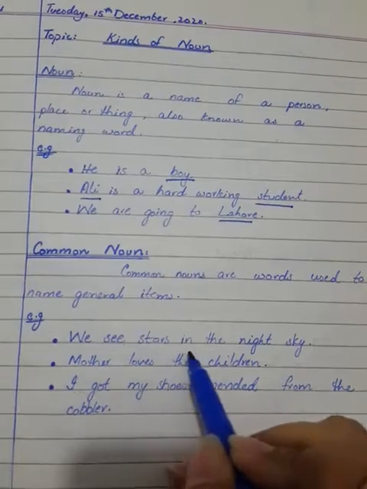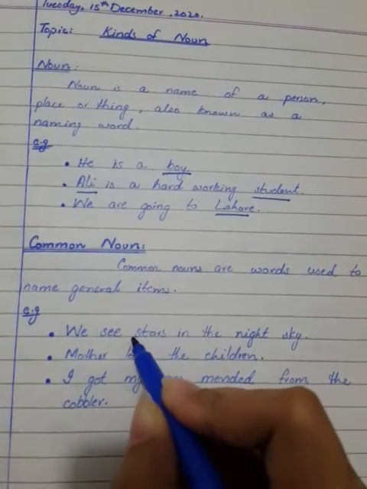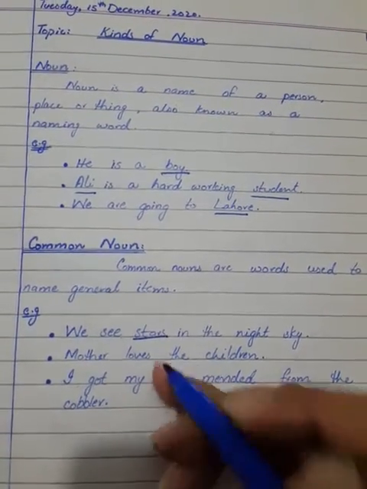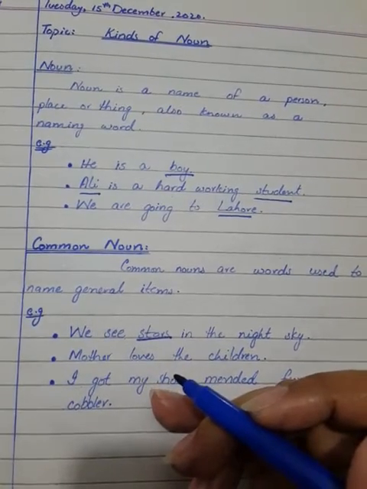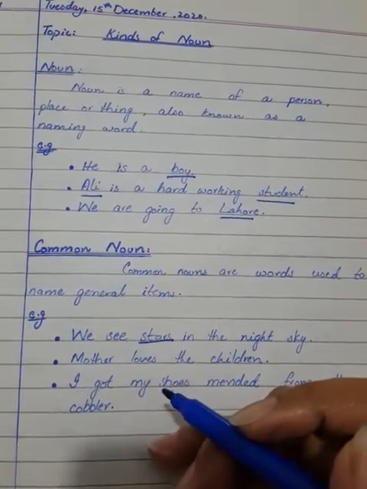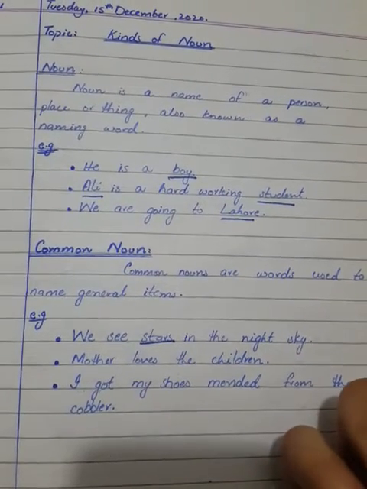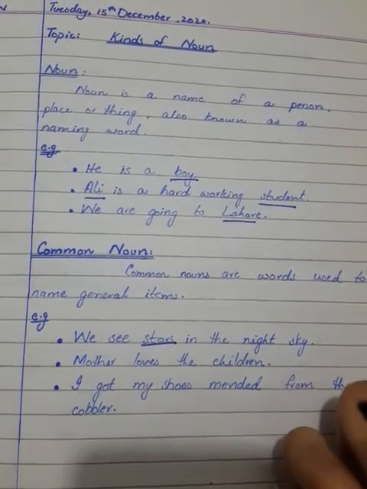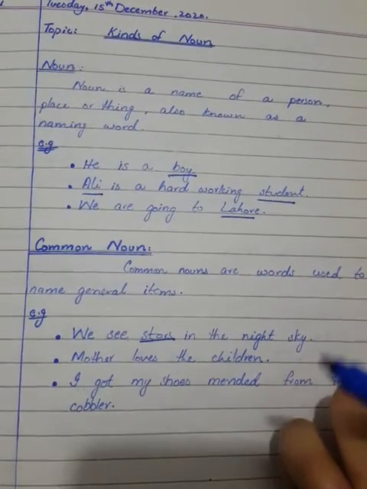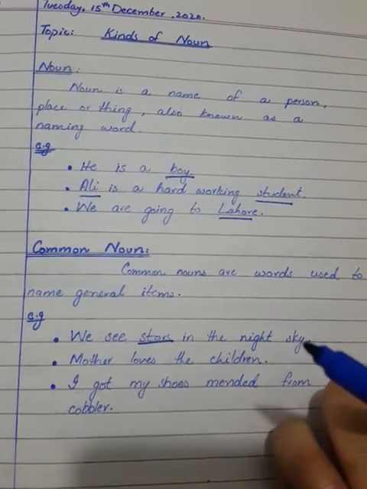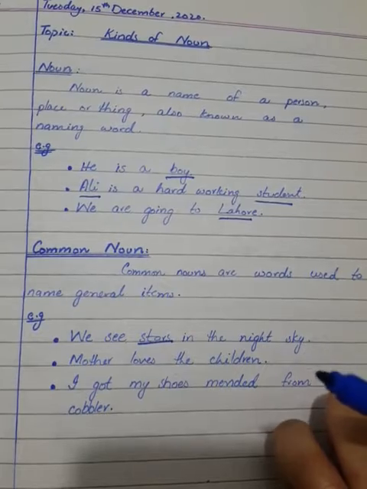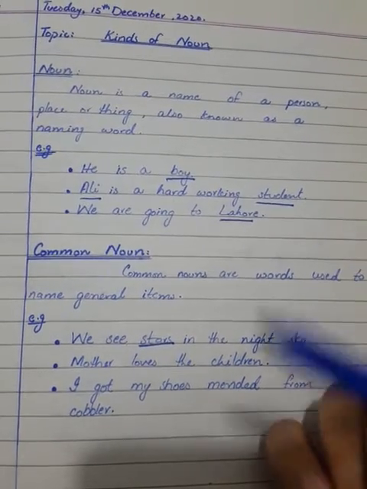Similarly, we see stars in the sky. Stars is a common noun. But if we have the sun rises in the east, sun is a proper noun because we have got only one sun, and that is like a unique object.